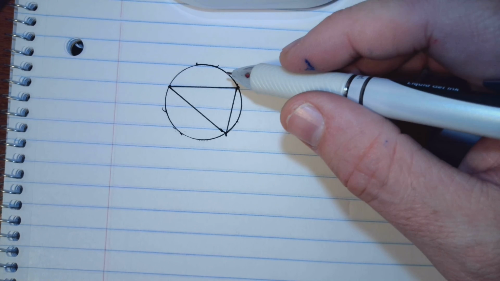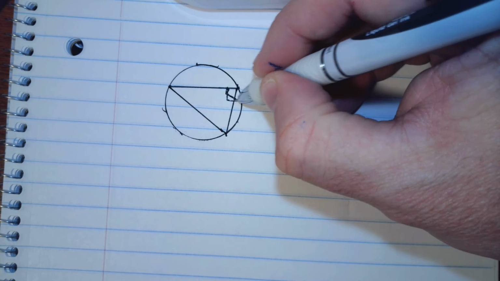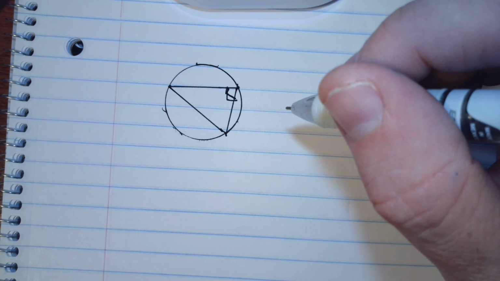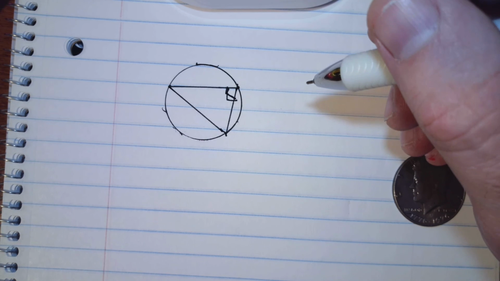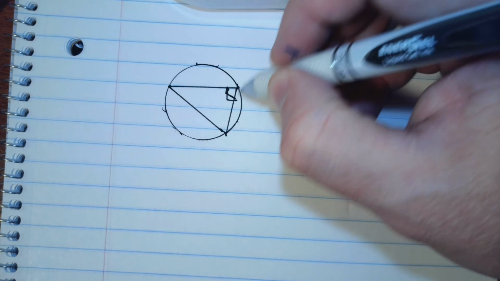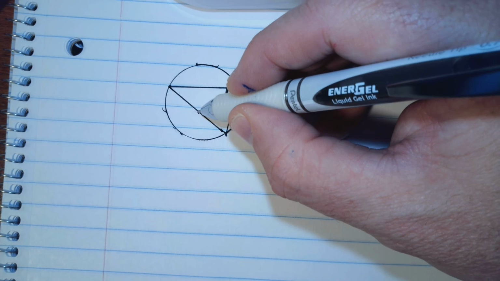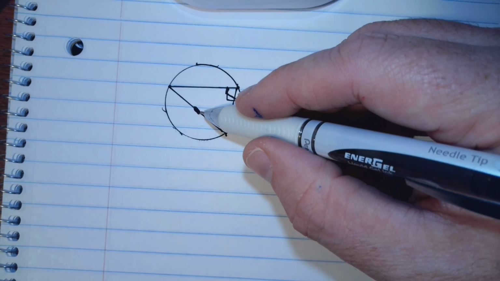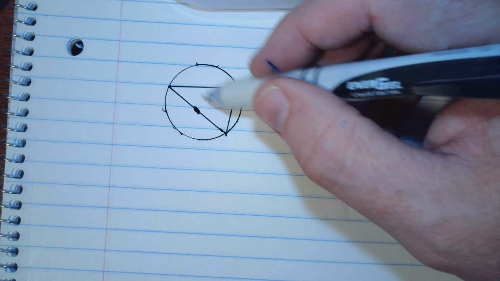Okay, if this was a right triangle, let's call it a right triangle. Sure, might as well. If it is a right triangle, and it is inscribed in a circle, then the hypotenuse is the diameter. So if this really were a right triangle, then that would mean that this would be a diameter, which means the center of the circle would be there. I don't think that this would be a right triangle because that can't be the center of the circle. But if it was a right triangle, that would have to be the center of the circle. This would be a diameter.